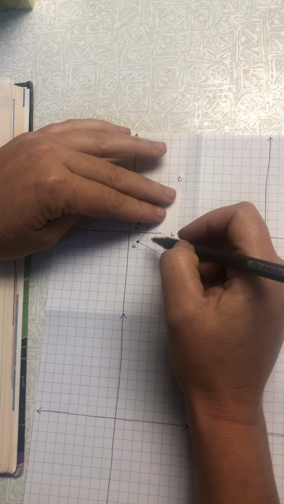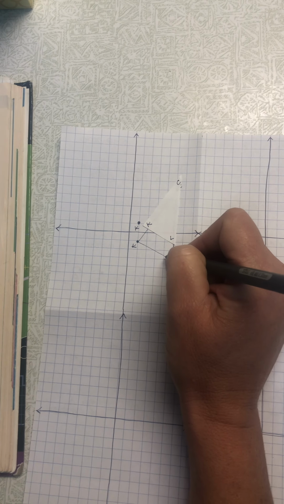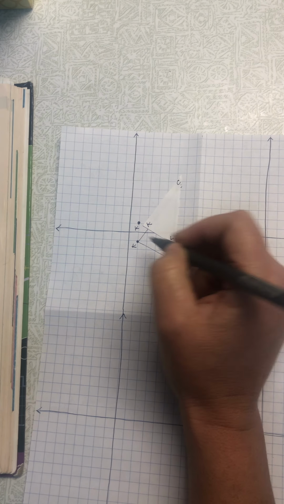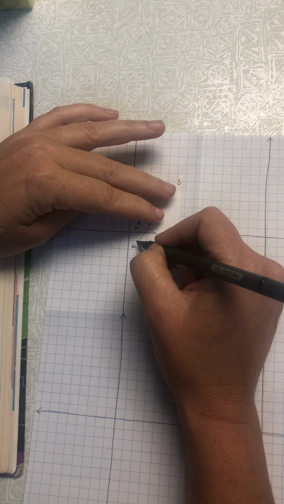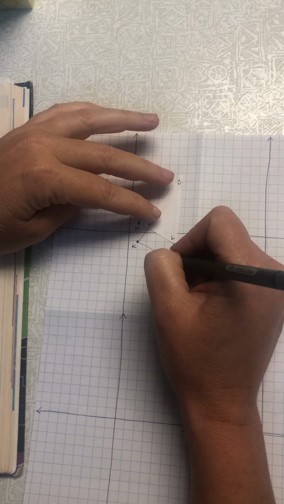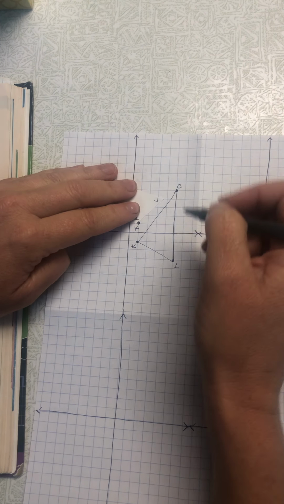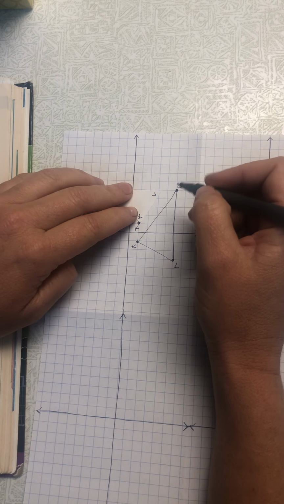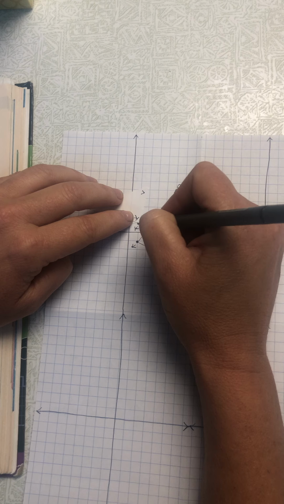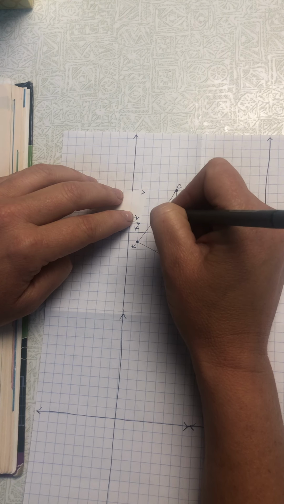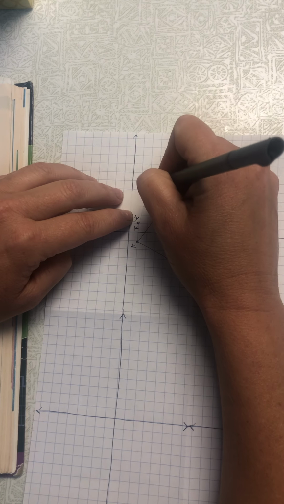Okay, so my L was 1, 2, 3, 4-ish, right? So it's down 2 and over 4. So from here, that means I want to go down 2, to the left 2, and then over 4. So 1, 2, 3, 4. This is going to be my new L.